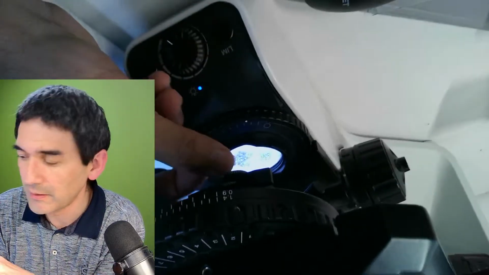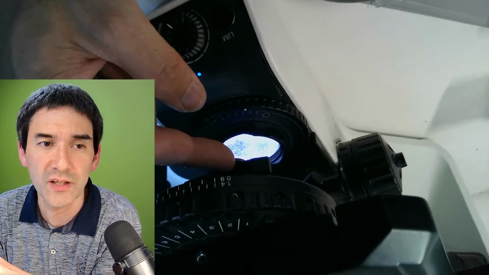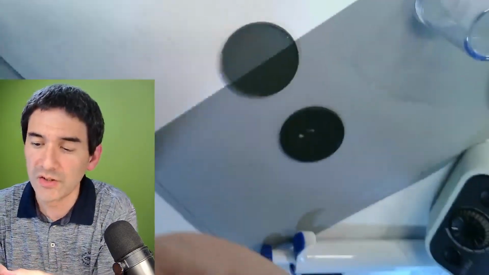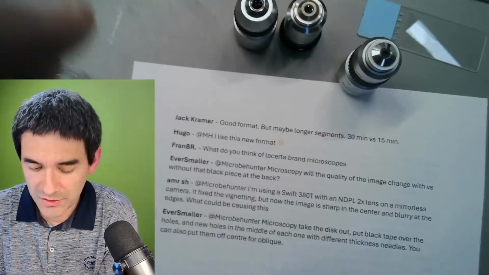How do you say? You cannot see that. I can turn this here. And this one also changes the polarization. So that's a little bit how the setup looks like.